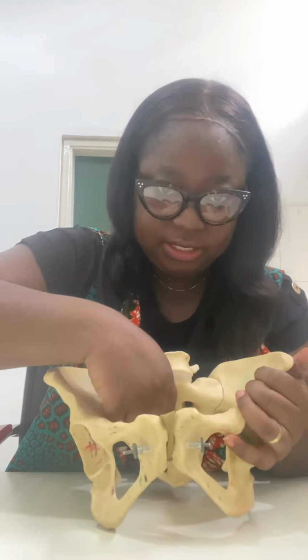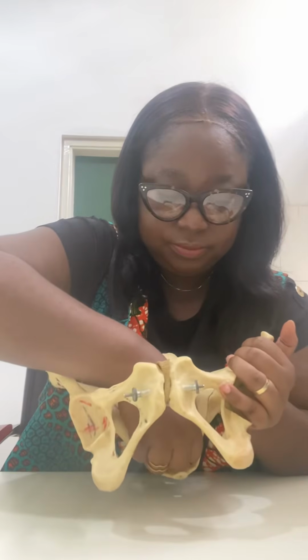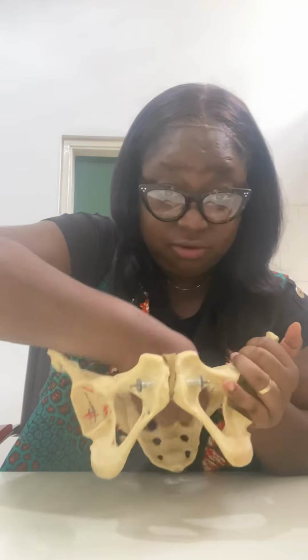Now the second part, or the second division of the pelvis, is the cavity. Now we also have landmarks that form the cavity. Good. We have the sacrum, the concave sacrum. So normal sacrum is supposed to be concave. We have the sciatic notch. Remember this notch?